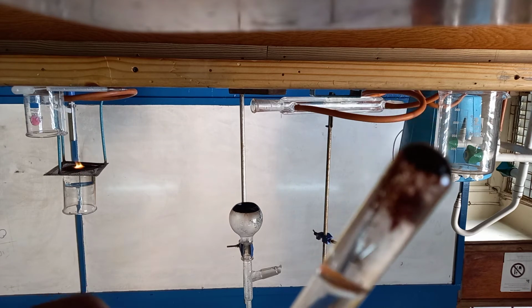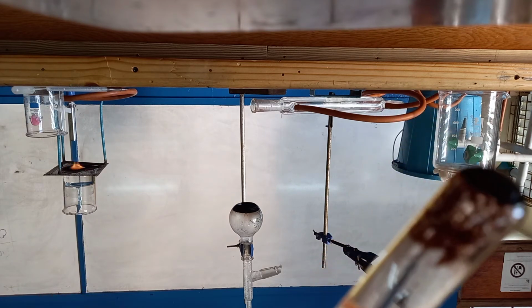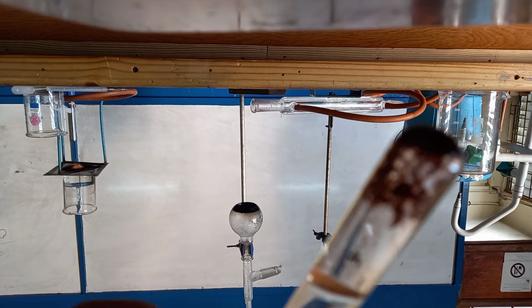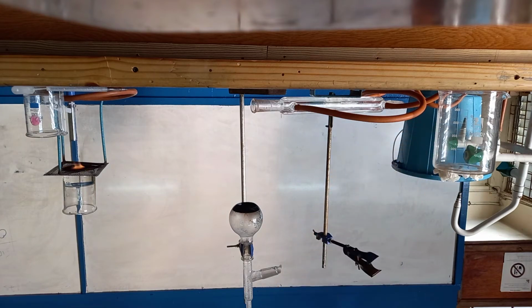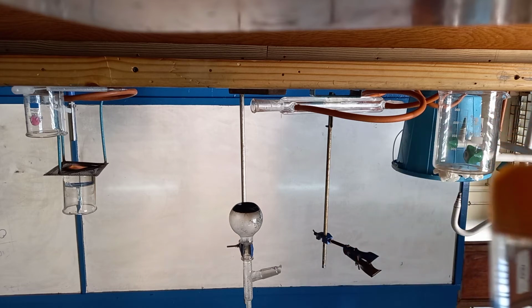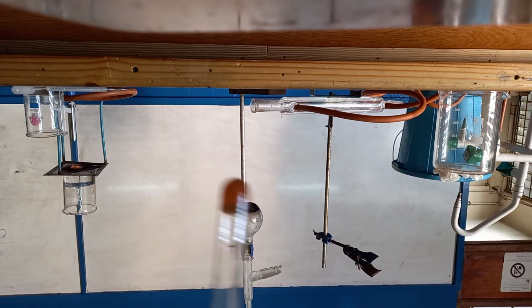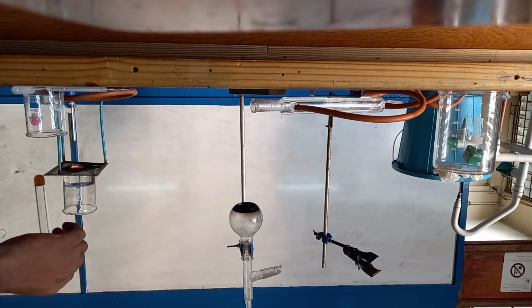So you can see it decolorized the potassium permanganate. And as you can see, this is still going. I'll add an acid and see if it speeds it up.